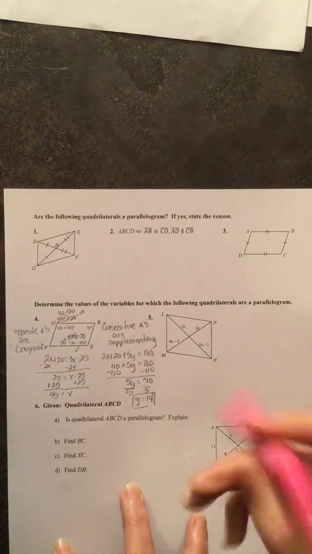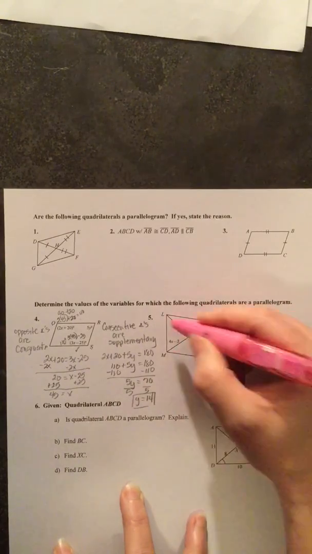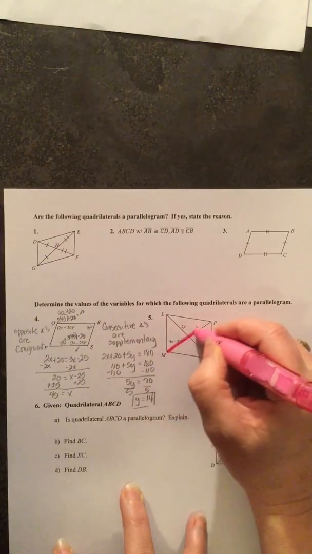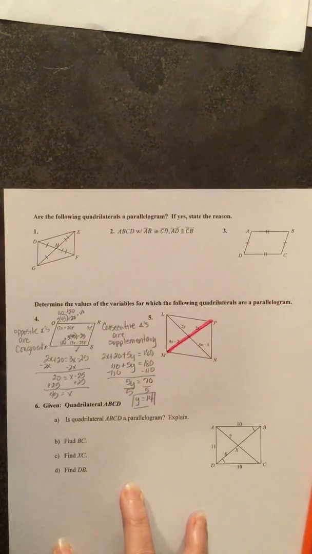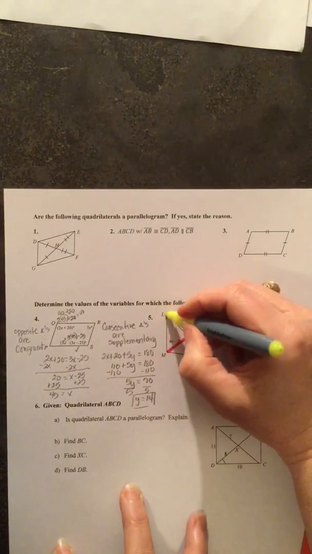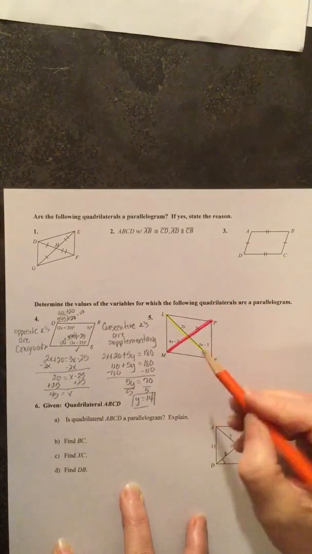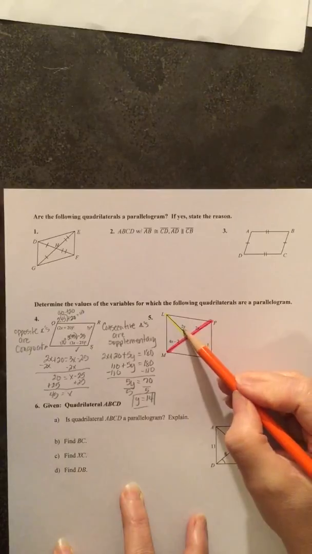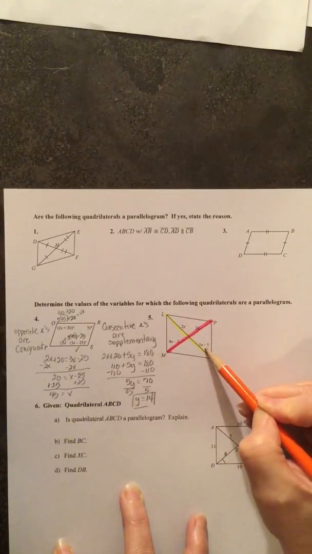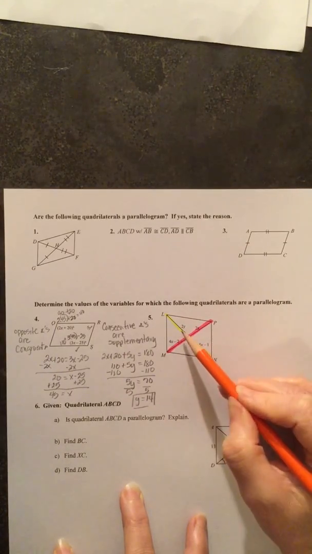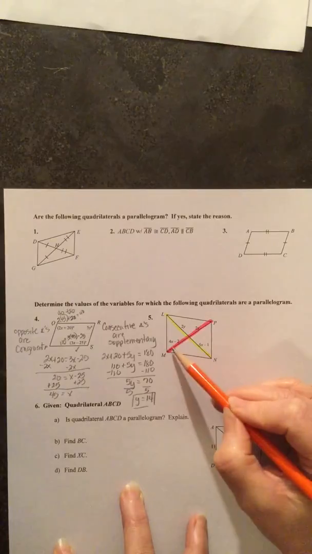In this example, we notice that we've got two different diagonals, MP and LN. Let's take a look at LN. 2y is equal to 5x minus 1, because we know if it's a parallelogram, our diagonals bisect it.